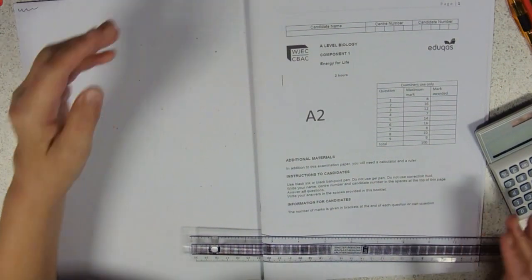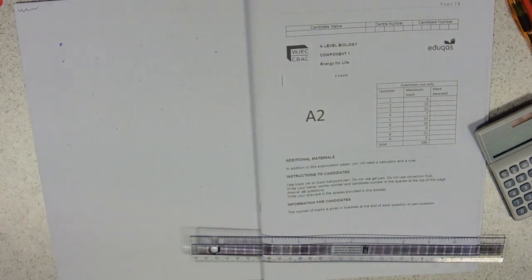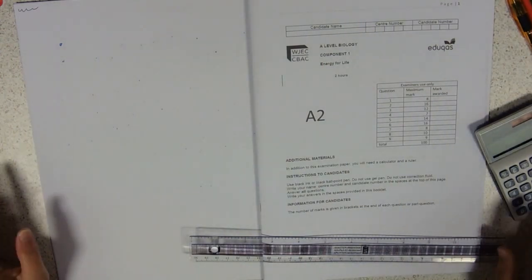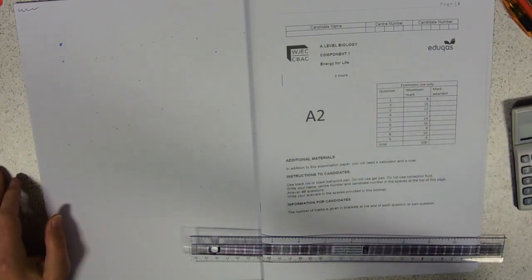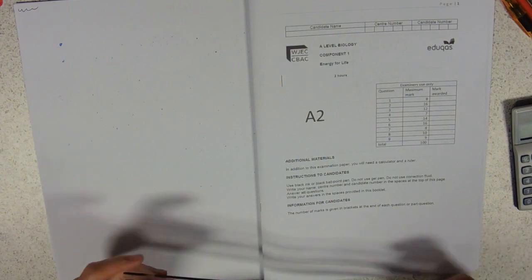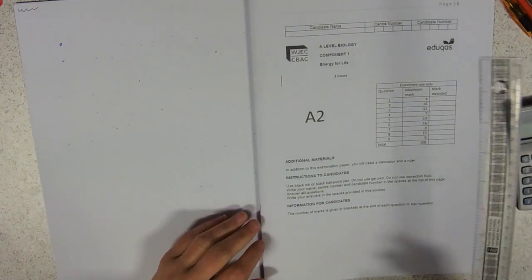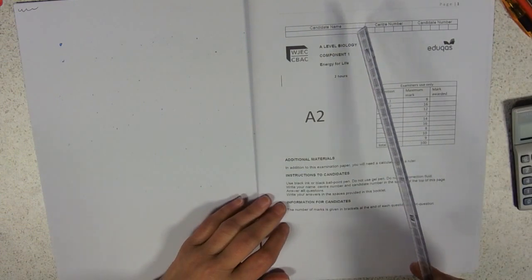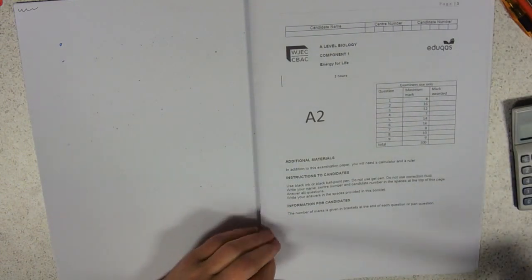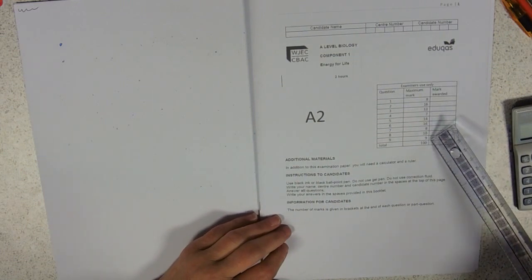There we go. Okay, so this is the walkthrough for A-Level Biology Component 1, Energy for Life. The second paper, the A2 paper. So this looks fairly like what you're going to get in the exam, because I've just copied the SAMs stuff across. So you will need to remember in the exam to put your name and the centre number and your candidate number. This is the grid for the examiners, so this tells you what your questions are out of.